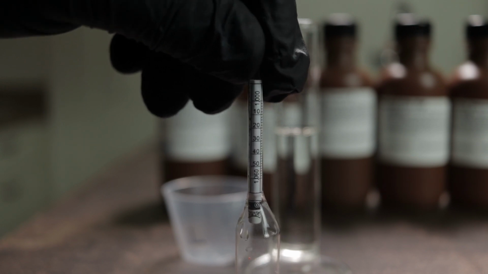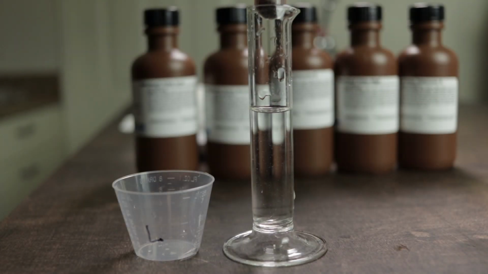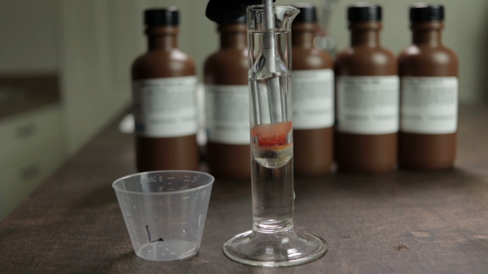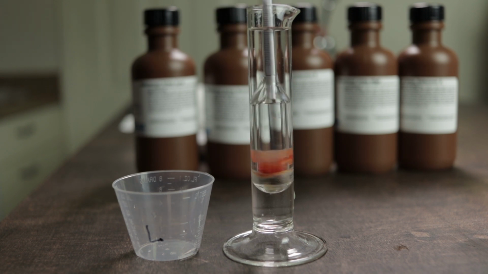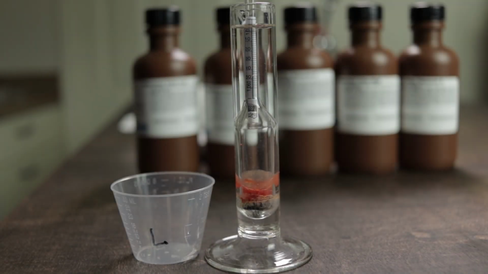The scale that's located on the side of the hydrometer is how we're going to determine the specific gravity of the sample. More solute in the sample will result in a higher specific gravity. The presence of alcohol in the sample can lower the reading as well.